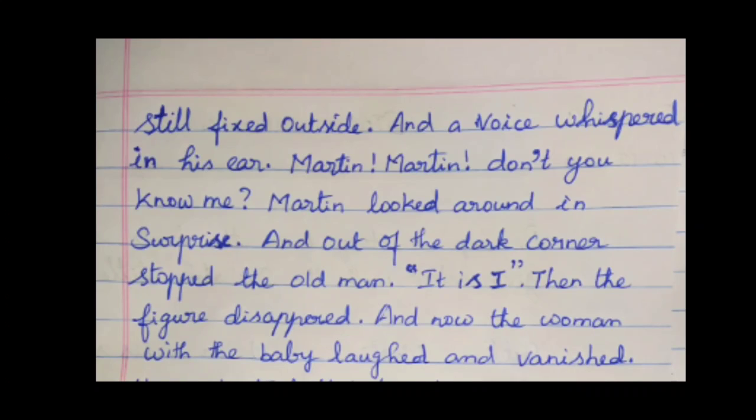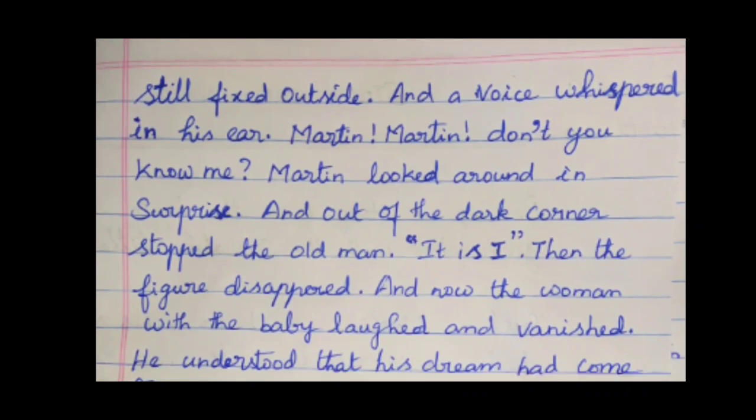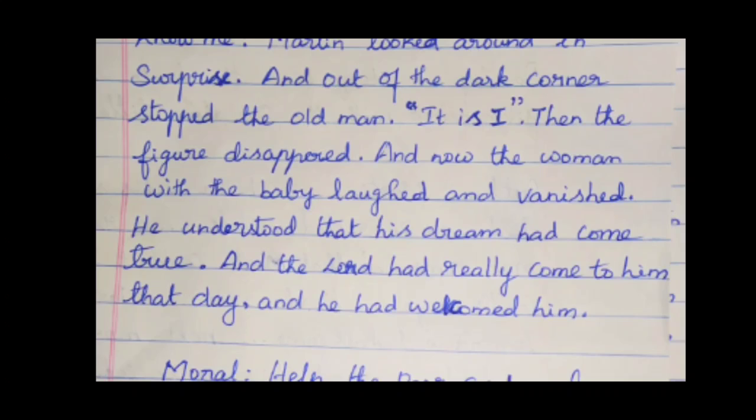Then the figure disappeared. And out of the dark corner stepped the old man. "It is I." Then the figure disappeared. D-I-S-A-P-P-E-A-R-E-D, disappeared. And now the woman with the baby laughed and vanished. Vanished also has the same meaning as disappeared, children. So vanish means disappeared.